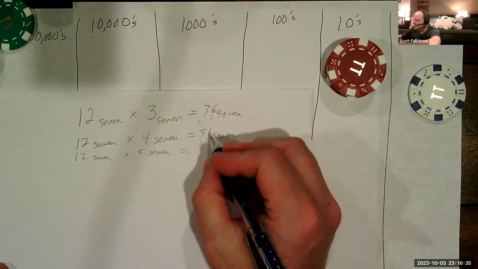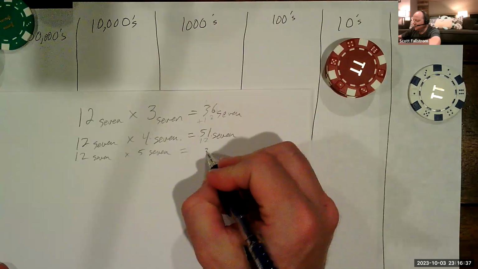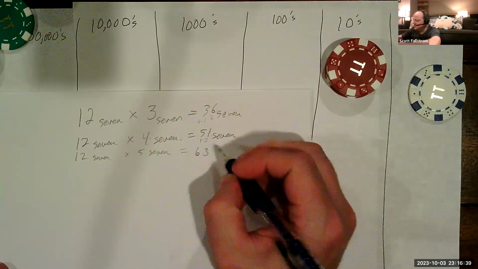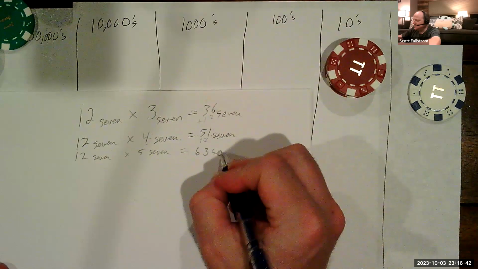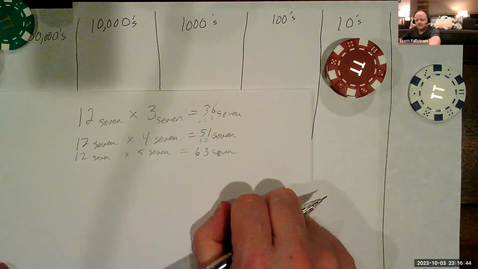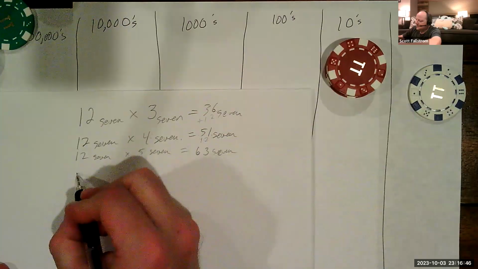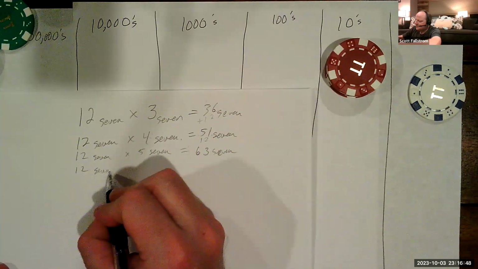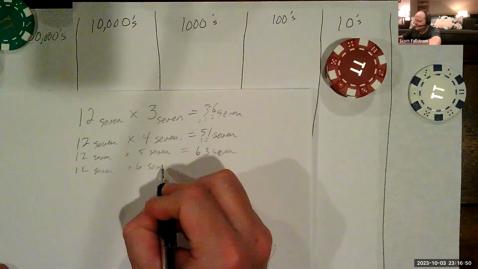One more group of 1, 2 from what I already had would be 2, 3 total ones, and 6 here, which is 6, 3 base 7. Okay. And lastly, 1, 2 base 7 times 6 base 7.